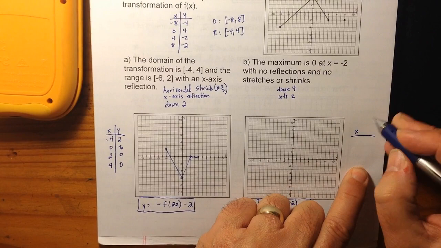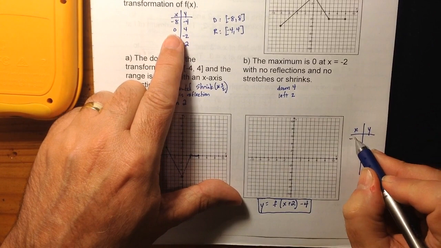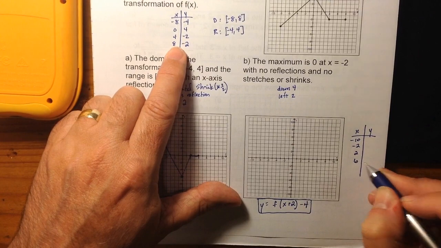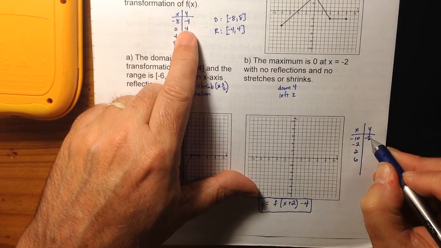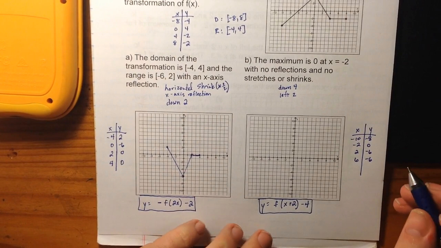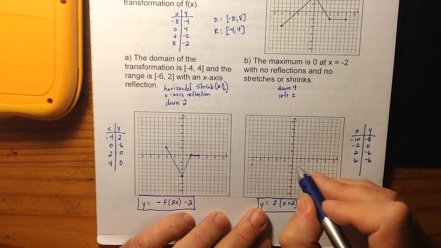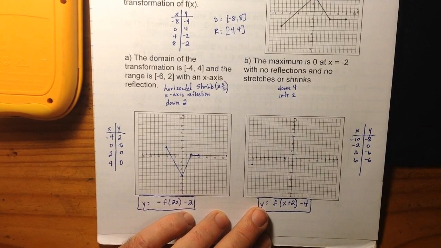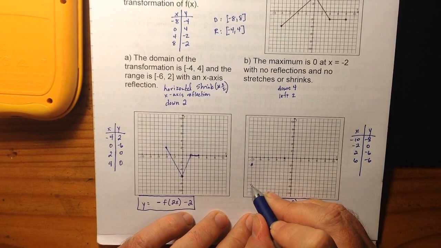So my x and y values here, I'm going to subtract 2 for all the x's. So negative 10, negative 2, 2, and 6. For the y values, I'm going to subtract 4. So negative 8, 0, negative 6, negative 6. Oh, I'm sorry, negative 10, negative 8.